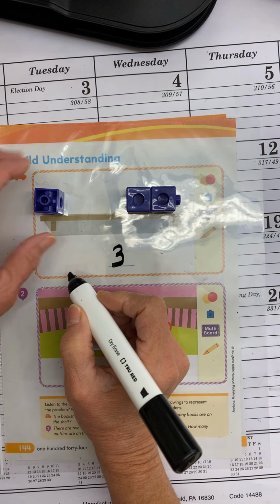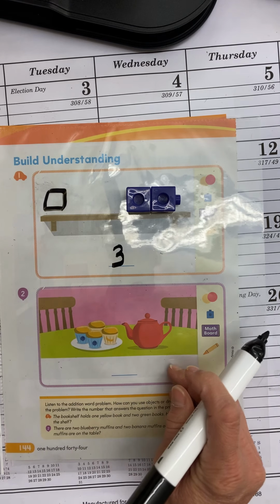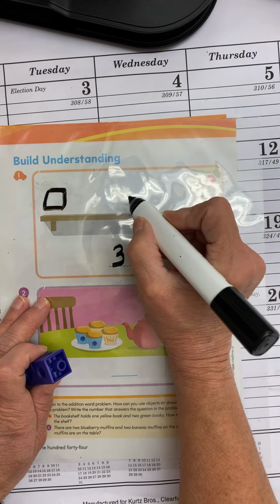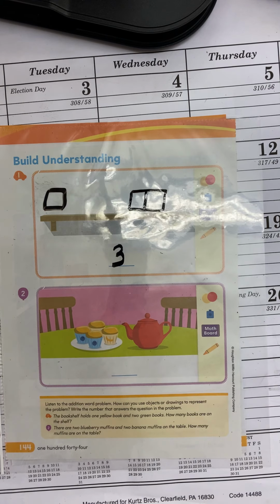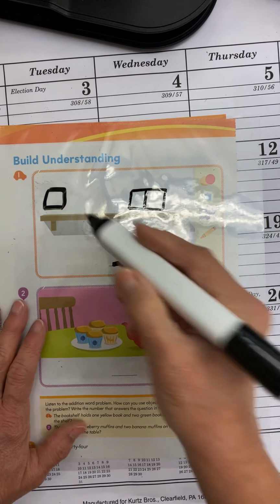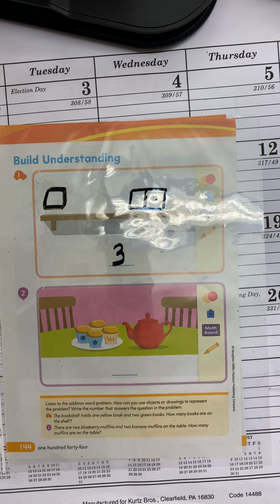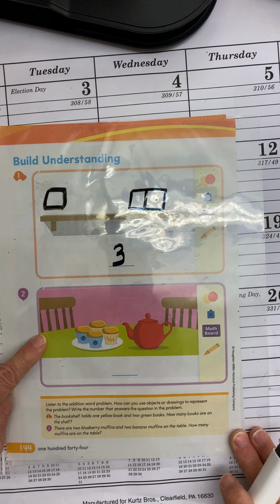So we're going to draw the 1 yellow right here. And then we'll have to draw the 2 green books. If you have crayons, go ahead, you may use those. And that equals 3. 1, 2, 3. Good.